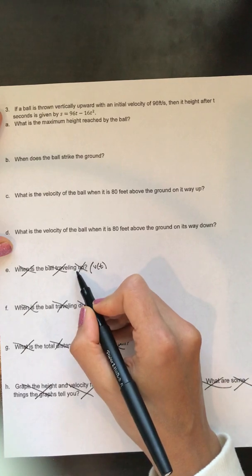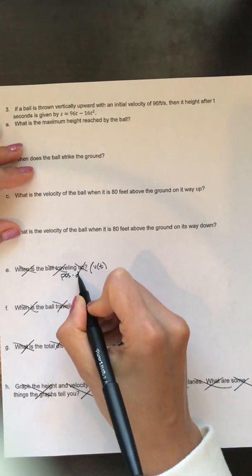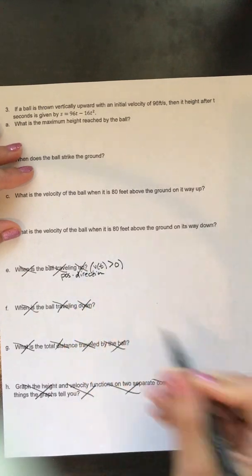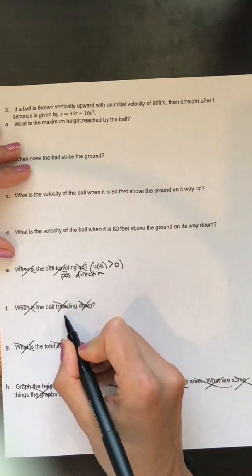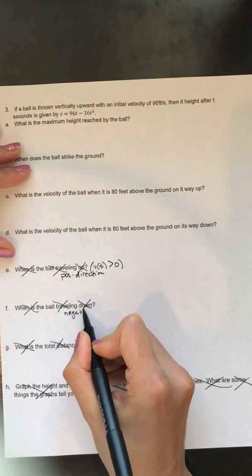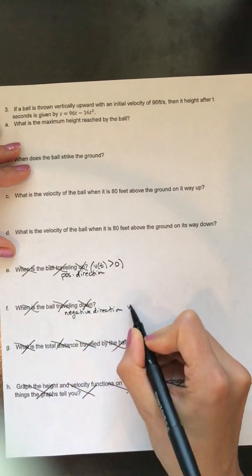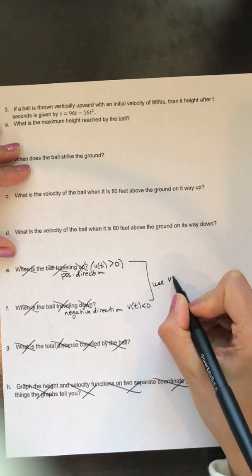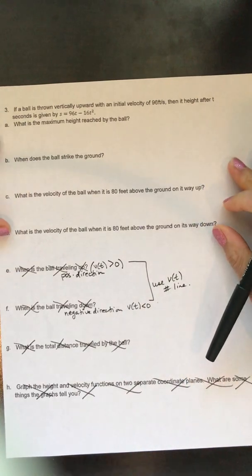Traveling up means going to the right, or in the positive direction. So you would look at your number line and see where velocity is positive. Traveling down is code for negative direction, like we did in those other 2 problems, and you would look at your number line and see where velocity is negative. Use the velocity number line. Okay, so I won't do those, but I do want to do the first 4.